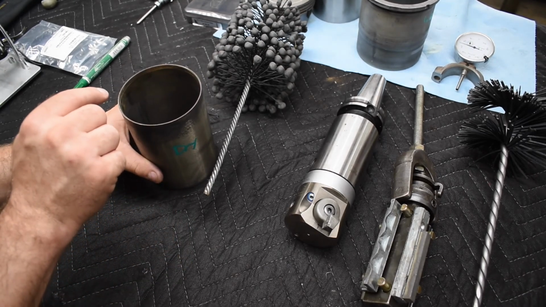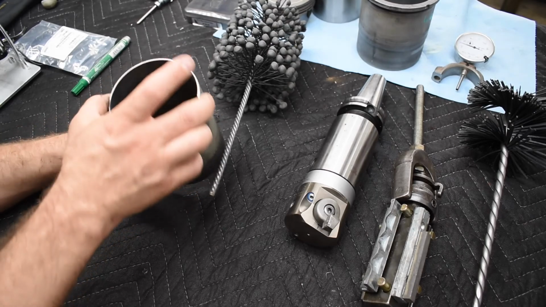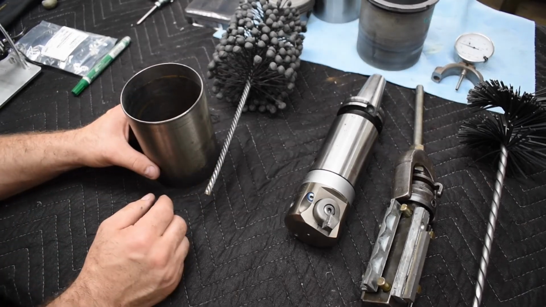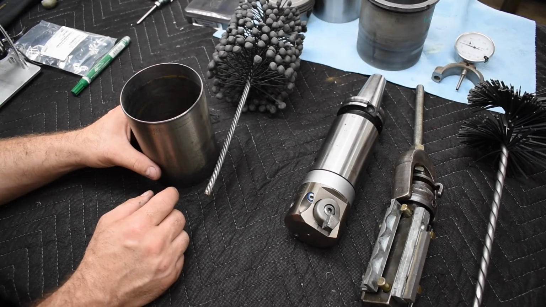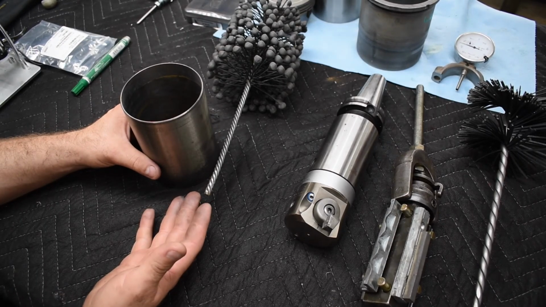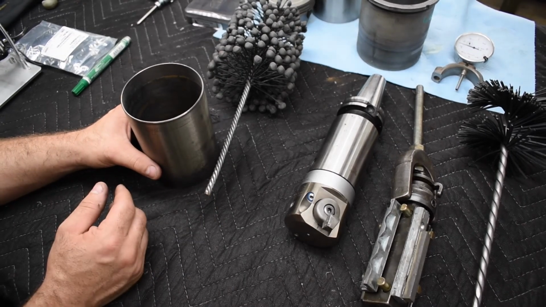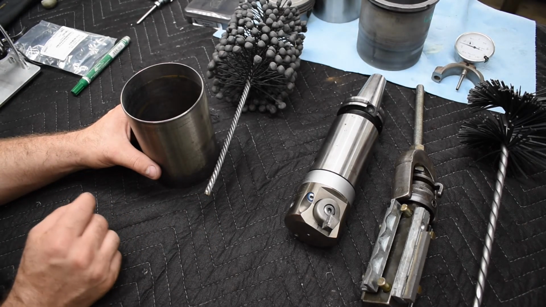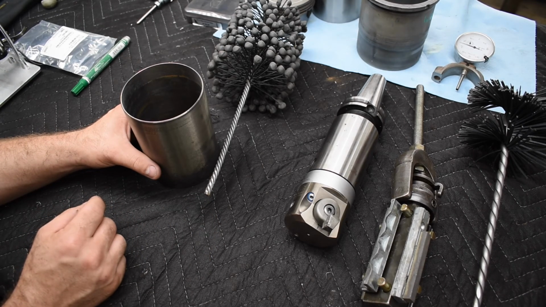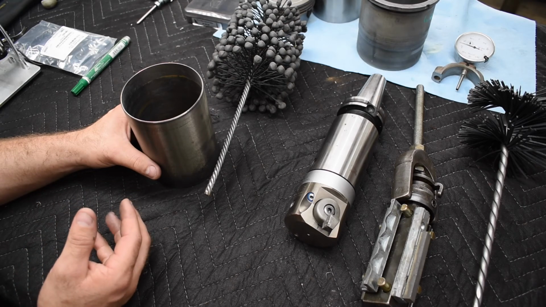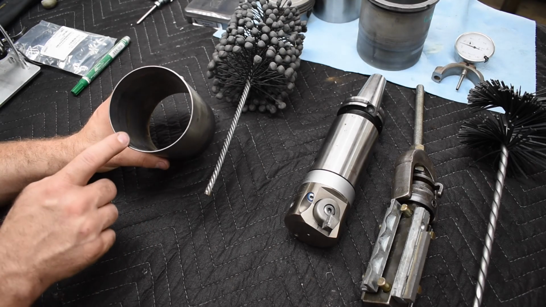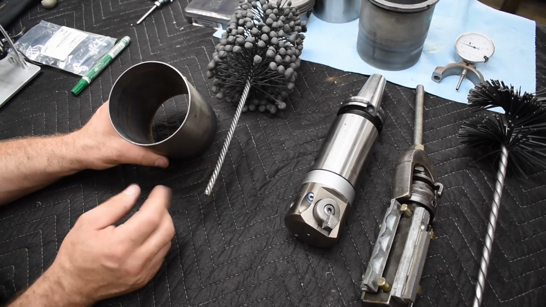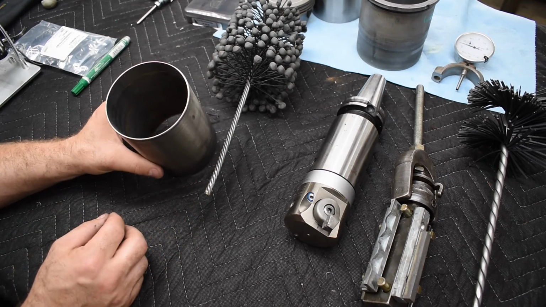So we have a cylinder, and we did our measurements, and let's say like on our LS or our 5.3, we had 4.5 thousandths piston to cylinder wall clearance when the maximum service limit is 1.5 thousandths. So we're 3 thousandths oversized, and we want to make this engine run perfect. We're going to machine this cylinder larger so that we can put in a larger piston.